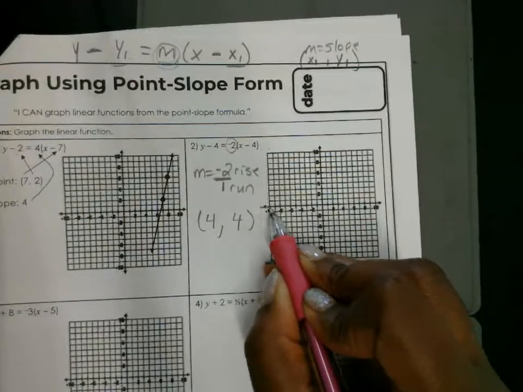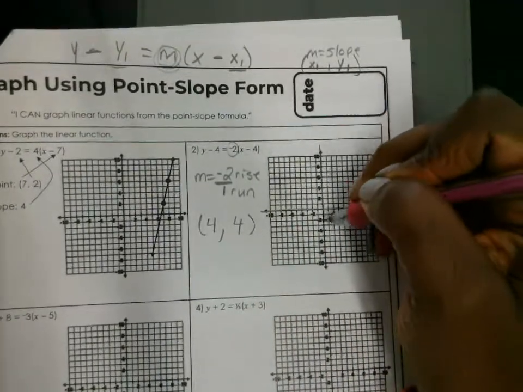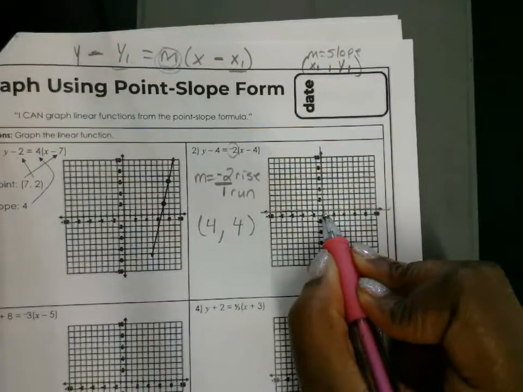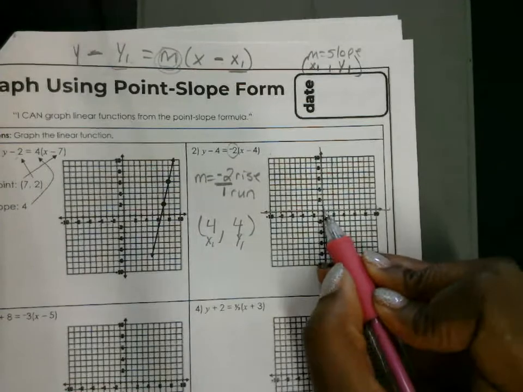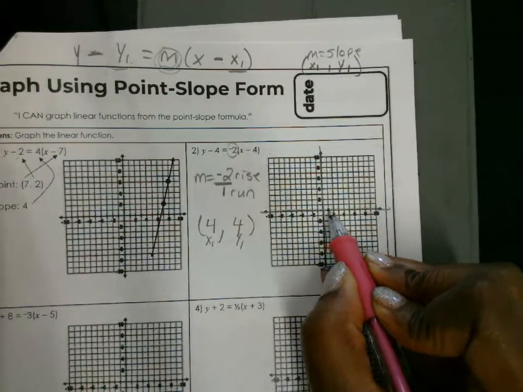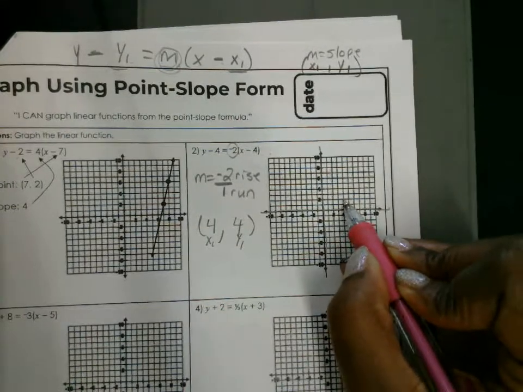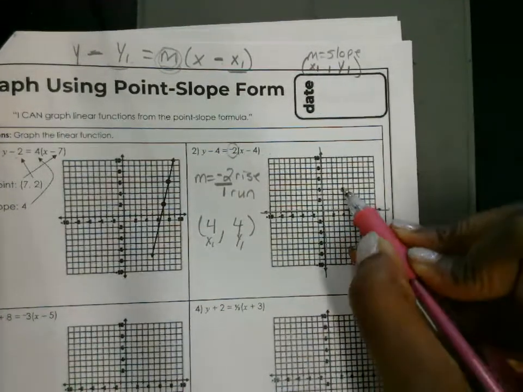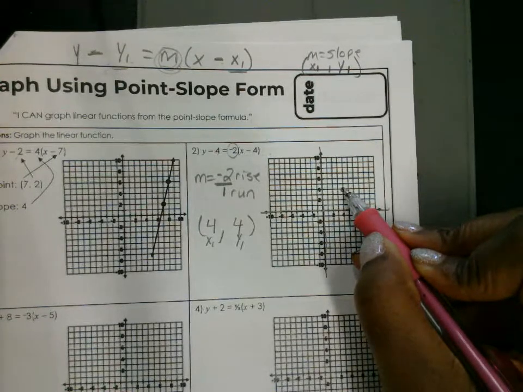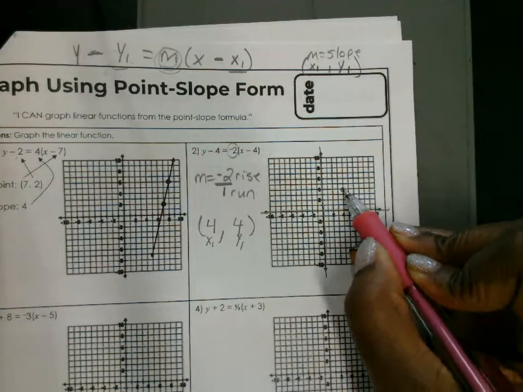I'm going to make this a little darker so I can see it. This is the origin right here. This is my x1, this is my y1. So I'm going to go over 4, 1, 2, 3, 4 on the x, and up 1, 2, 3, 4 on the y. This is my point. Now I'm going to use my slope to put other points on the line. So from here, I'm going to go down 2 and to the right 1.